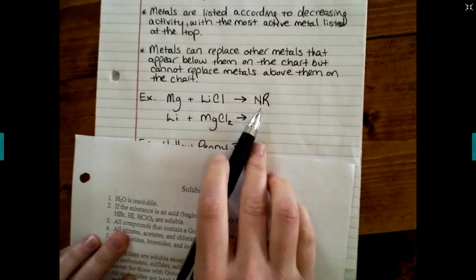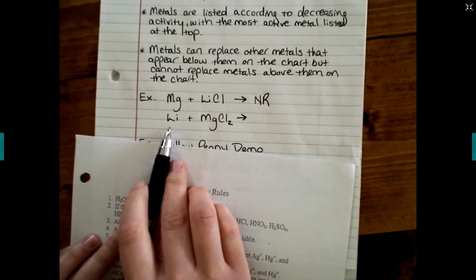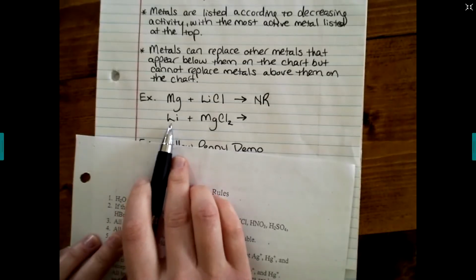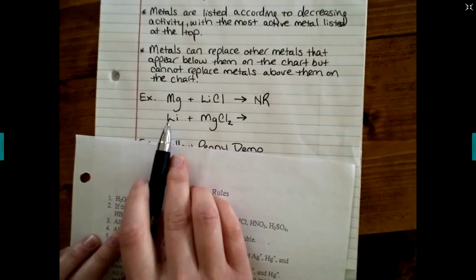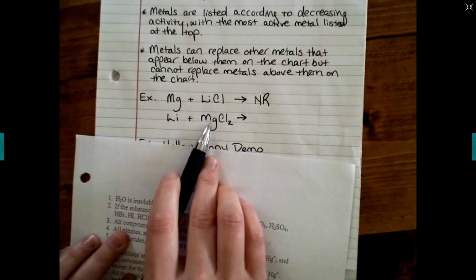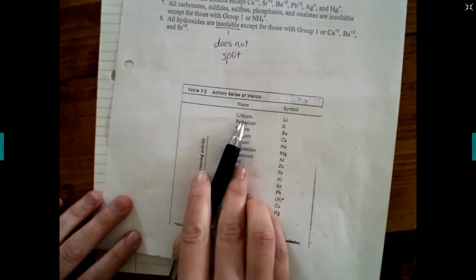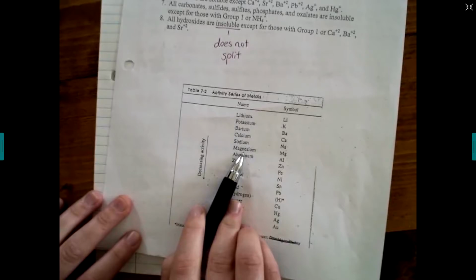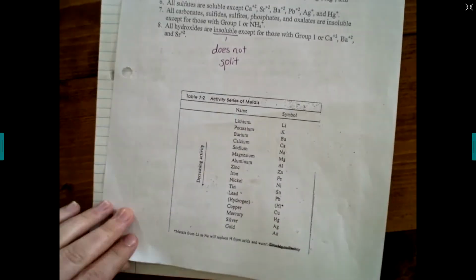This could not happen. For the second equation, now you see that lithium is the metal that's by itself. So we're trying to determine, is lithium reactive enough to replace magnesium in this compound? And once again, the fact that lithium is above magnesium in the chart means that yes, it is active enough to replace it.